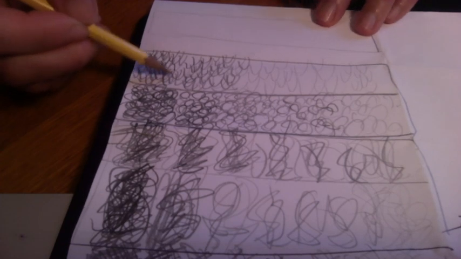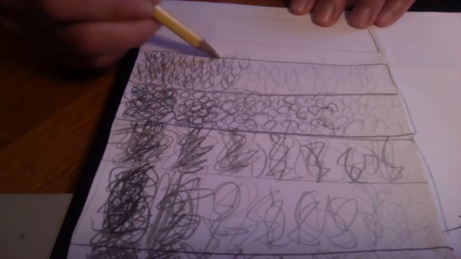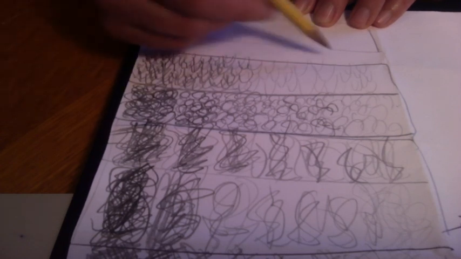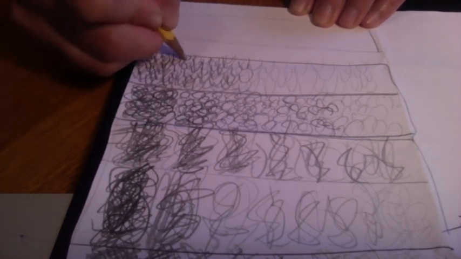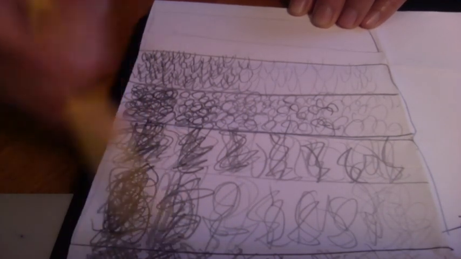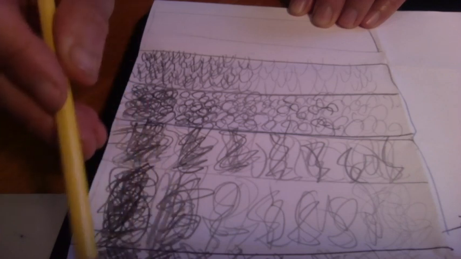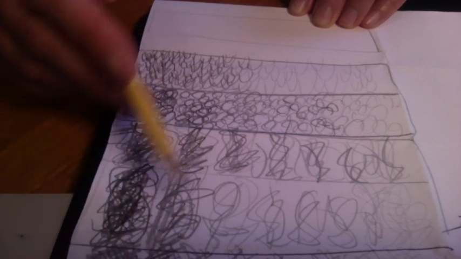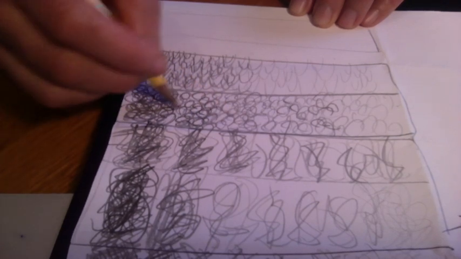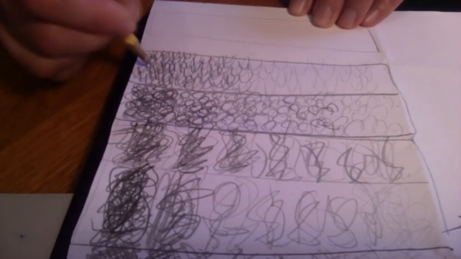So what we're doing is we're giving ourselves different ways to go from lighter to darker with different textures, which we created by making cross hatching, scribbles. We made patterns with circles. The circles kind of look like textures as well.